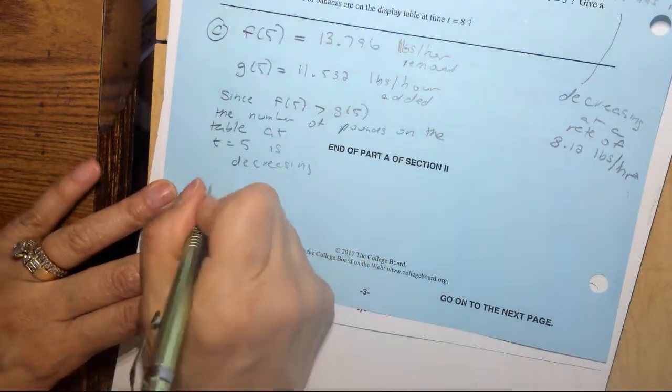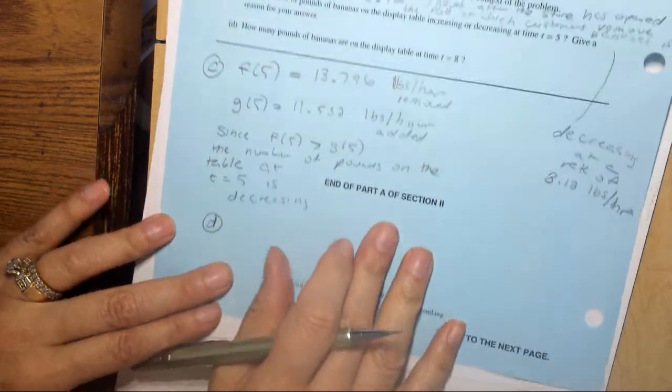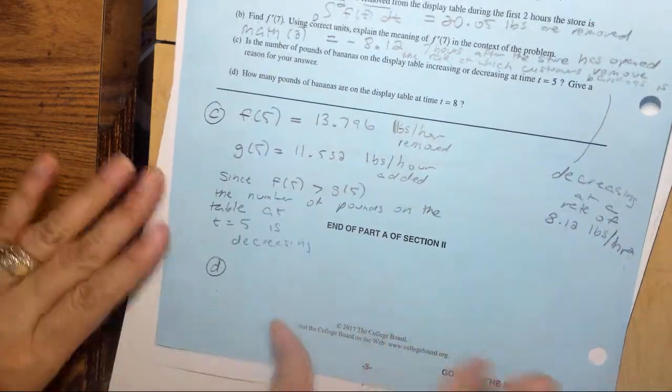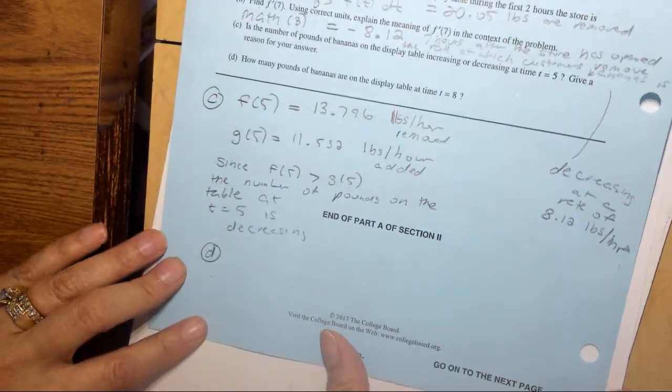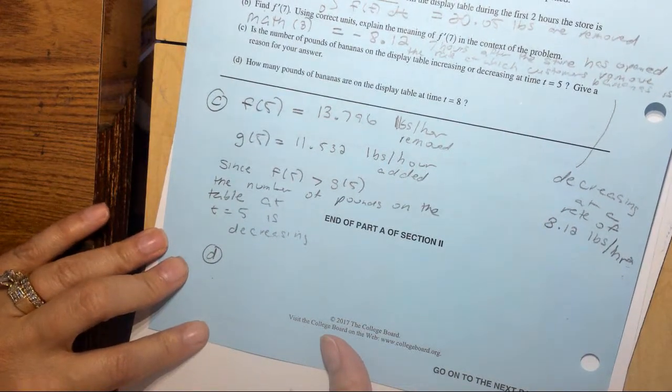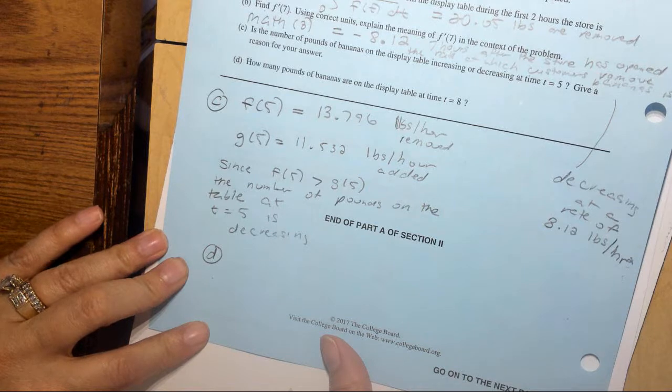And finally, part D. Sorry, this is sloppy. It's hard to record this and look at this all at the same time. How many pounds of bananas are on the display table at time t equals 8? So now they want to know the total amount of pounds after 8 hours.